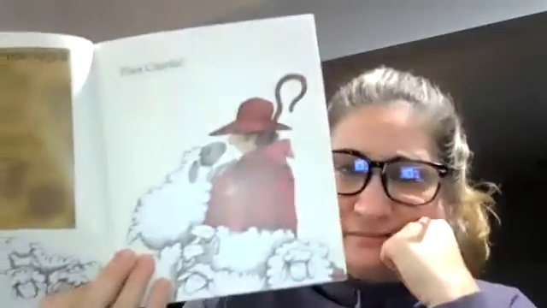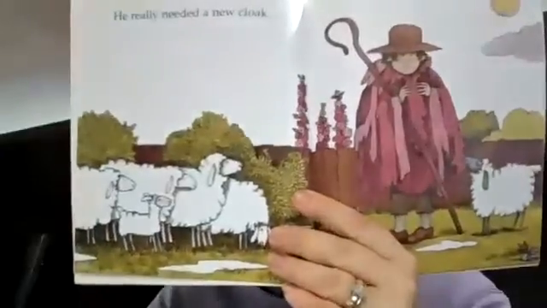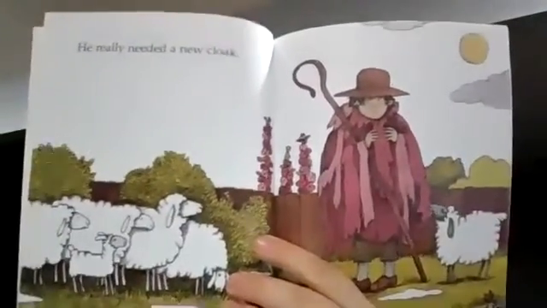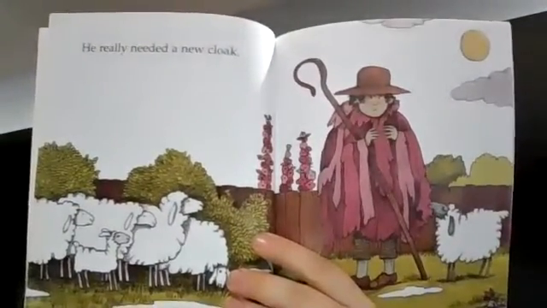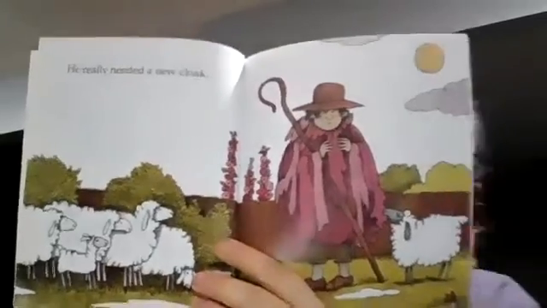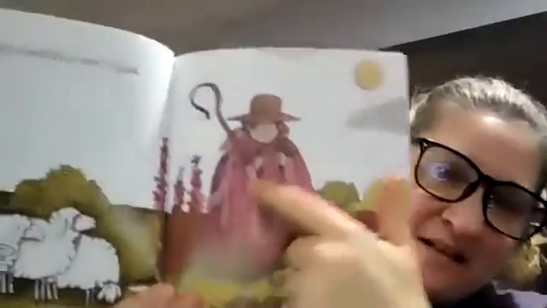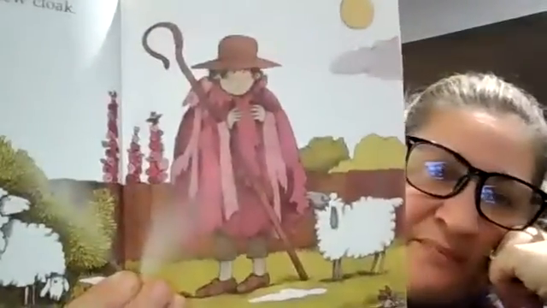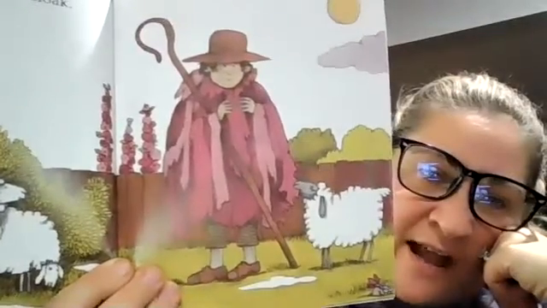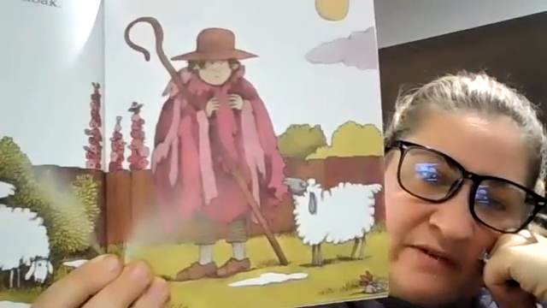Poor Charlie. He really needed a new cloak. Students, a cloak is a loose coat with no sleeves. Take a look at it. Looks like it's all ripped up and kind of all raggedy. He would definitely probably need a new one. He really needed a new cloak.